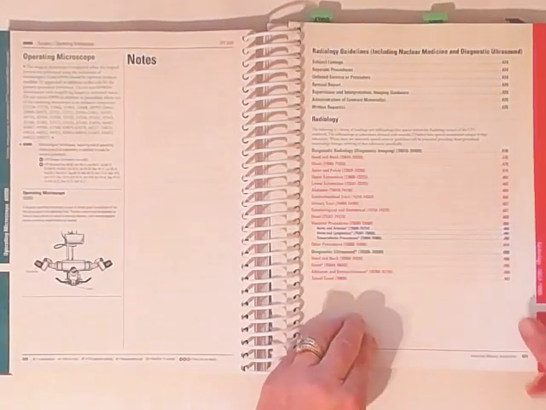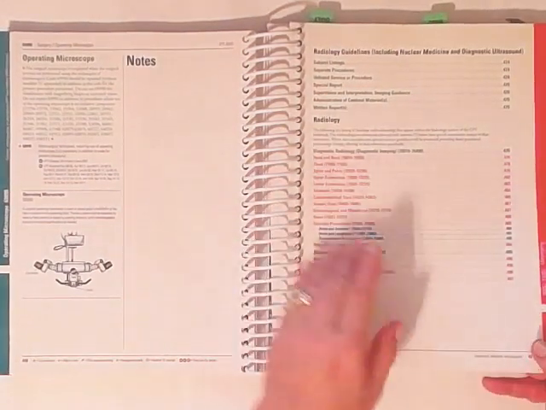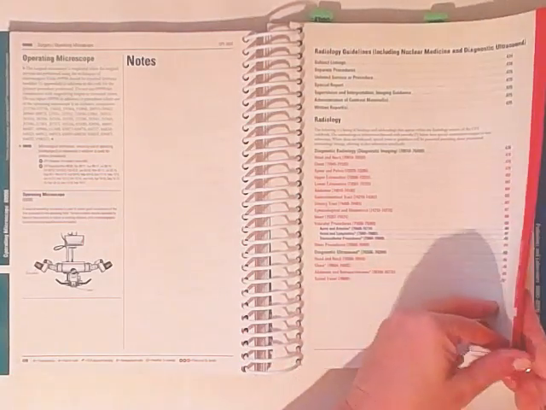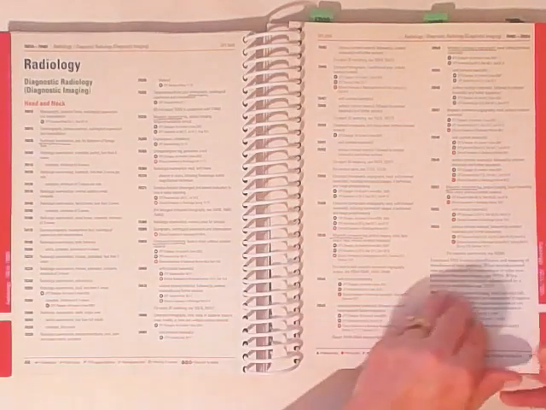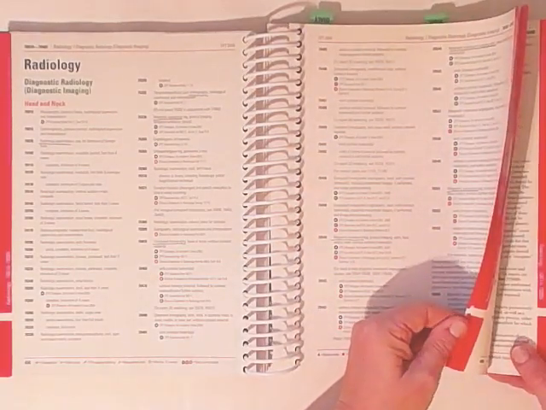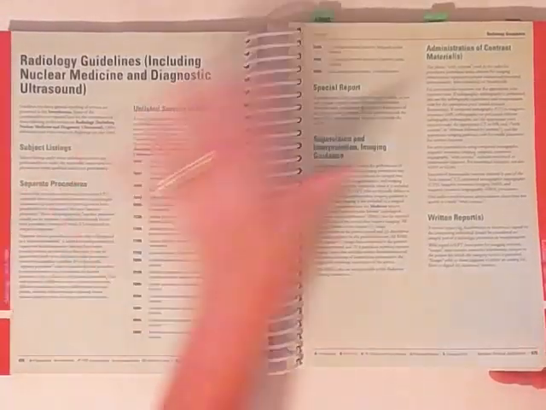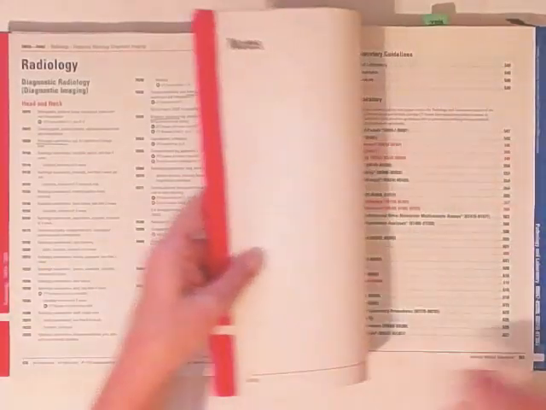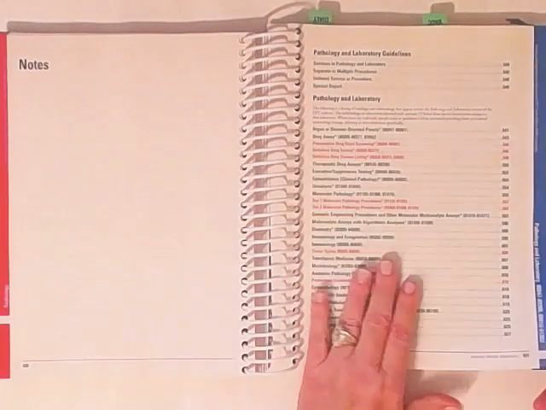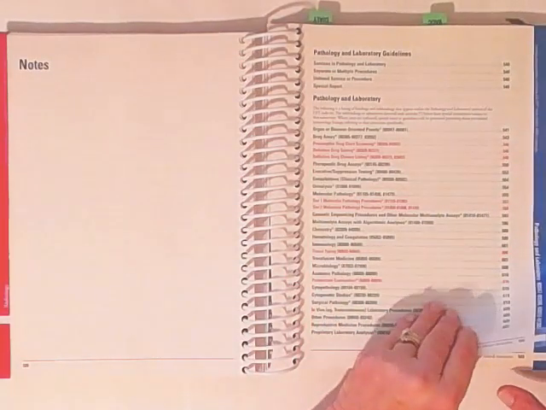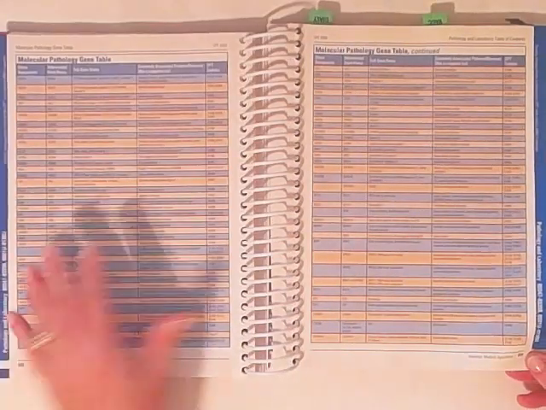So the first is radiology. This is going to be all of your x-rays, all of your MRIs, your MRAs, your CAT scans, some ultrasounds. We should have a green section of our radiology, which is good. From radiology, we have our pathology and our laboratory. This is probably one of my favorite sections.